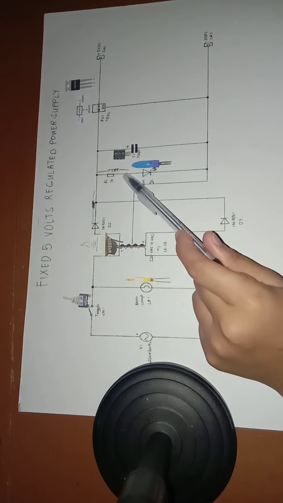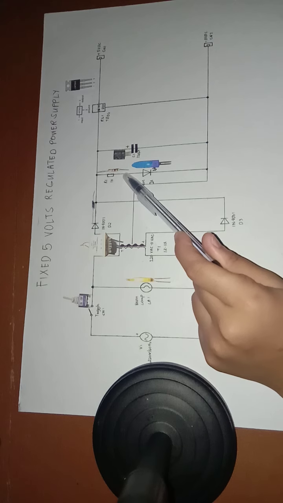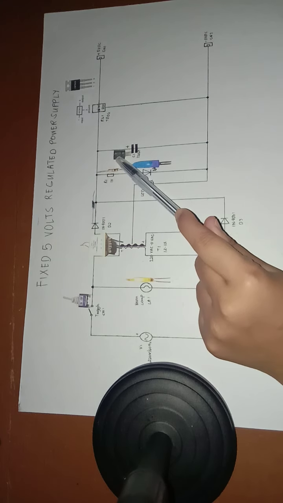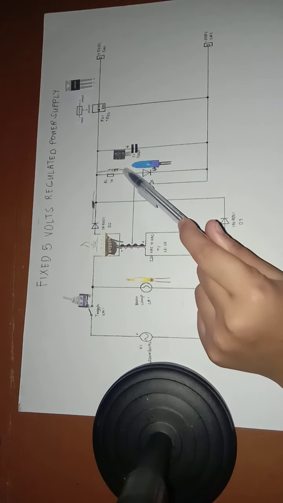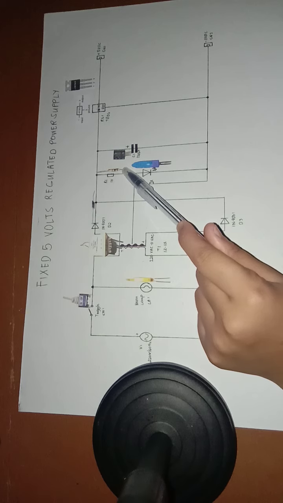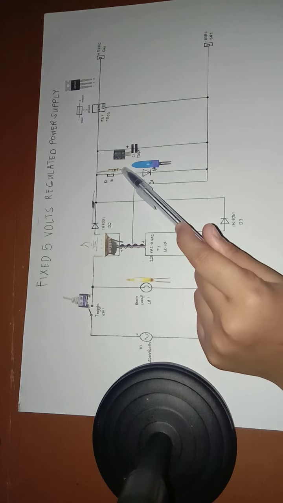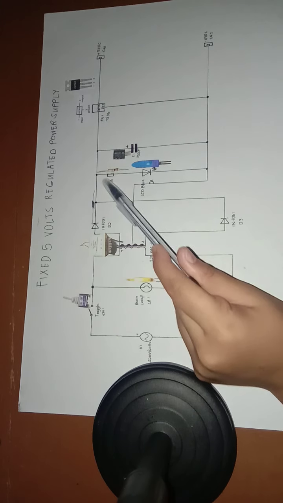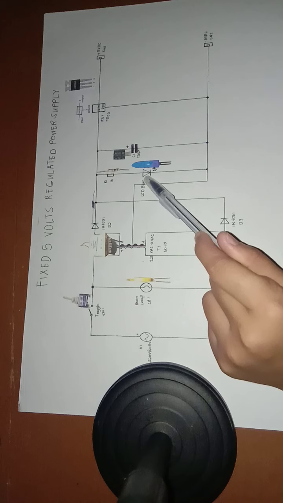The first terminal will be connected to the capacitor, here, capacitor. And the other terminal will be going into D1, which is the LED blue. Here, it's going to the LED blue.